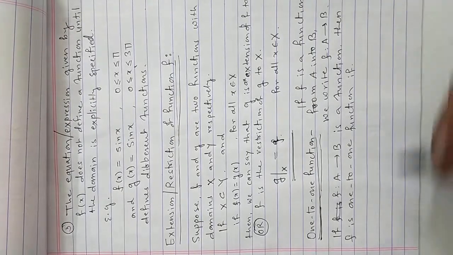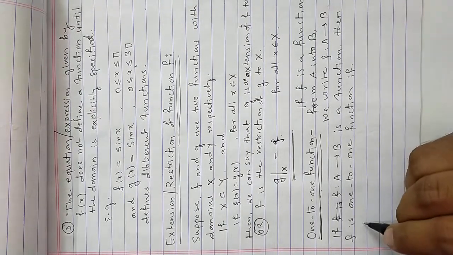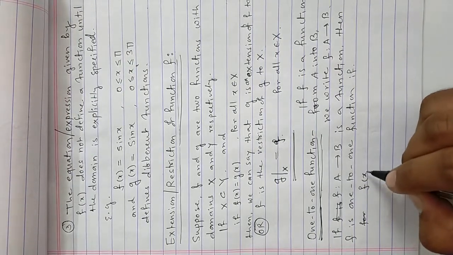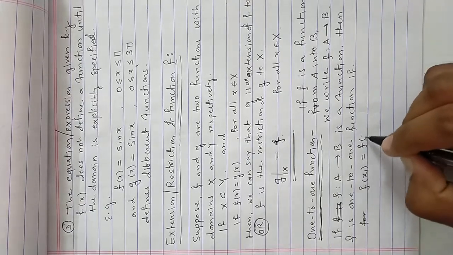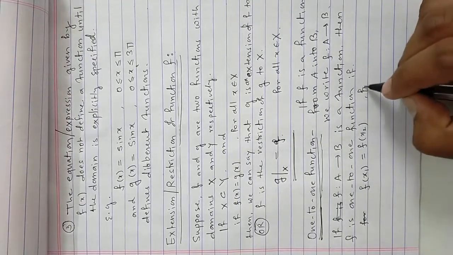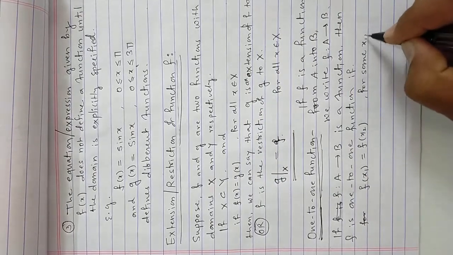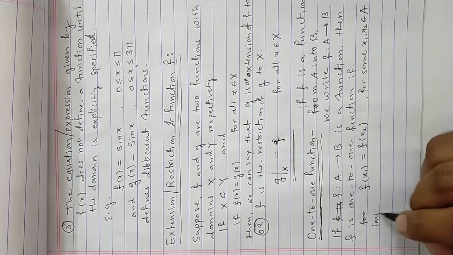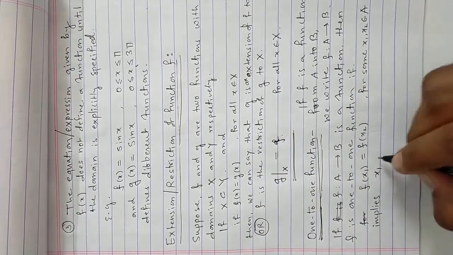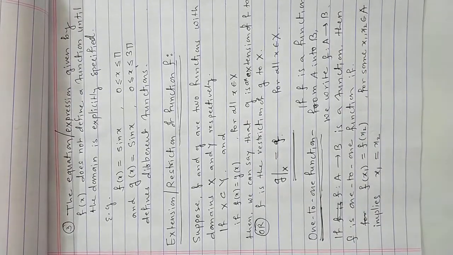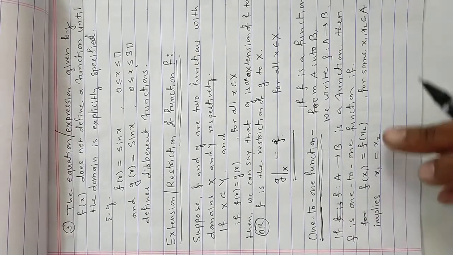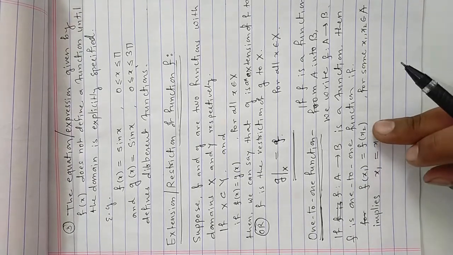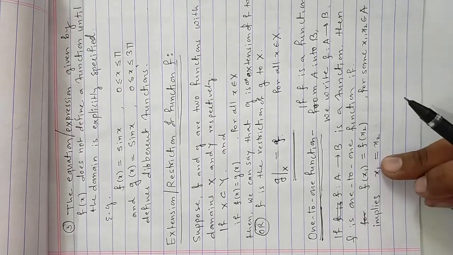if f of x1 is the same as f of x2 for some x1, x2 in the domain of the function, should imply that x1 is the same as x2. That means f is a one-to-one function if the two images are the same in the codomain, then their pre-images in the domain must be the same.